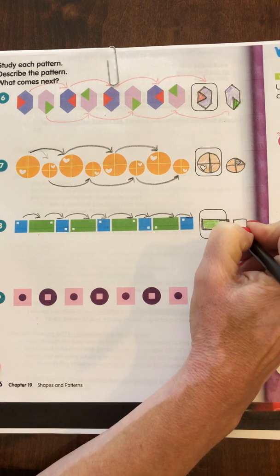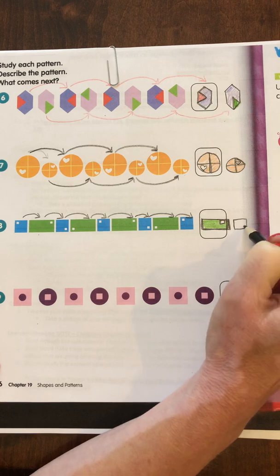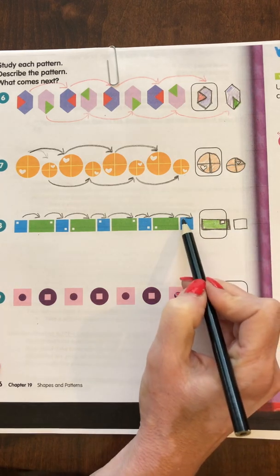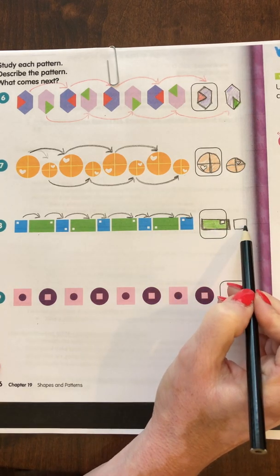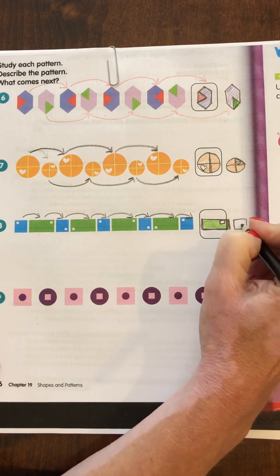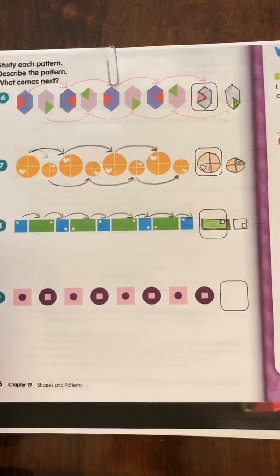And where would your next one be, if you went up? It should be down right here. Make sure you have that one on your paper so that I can see. And what color would that little square be?